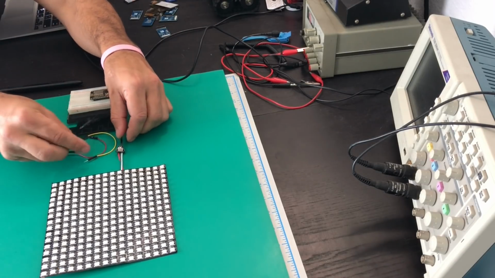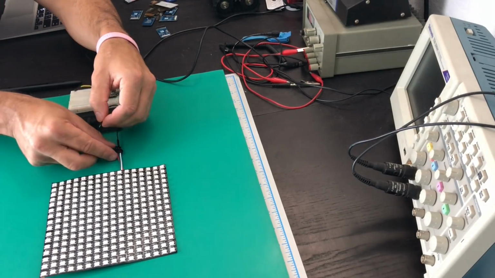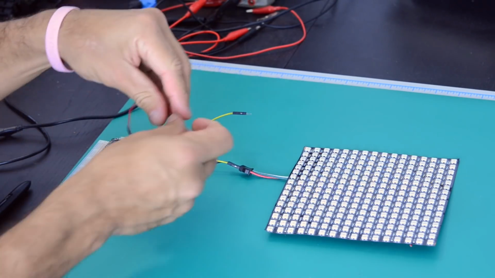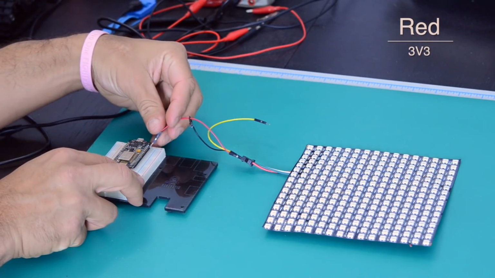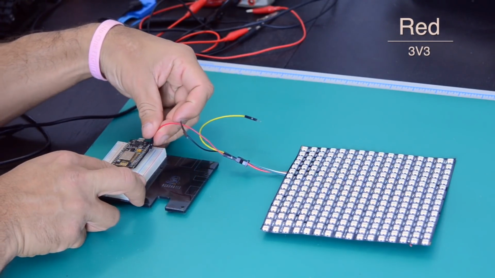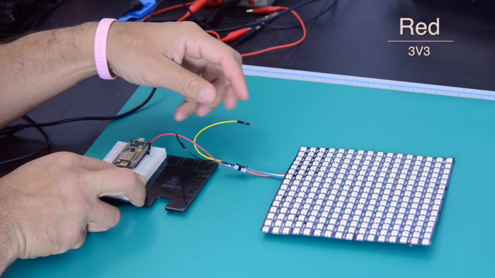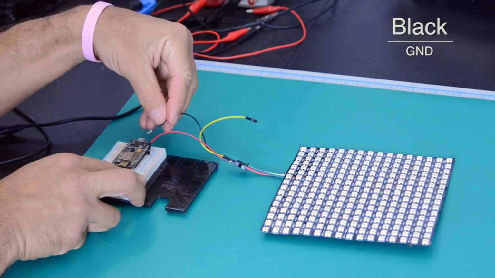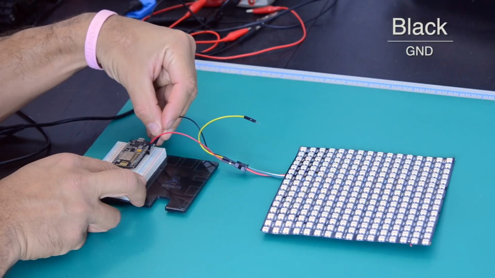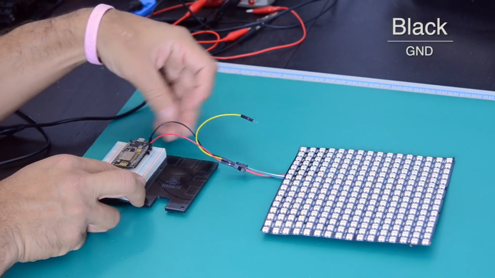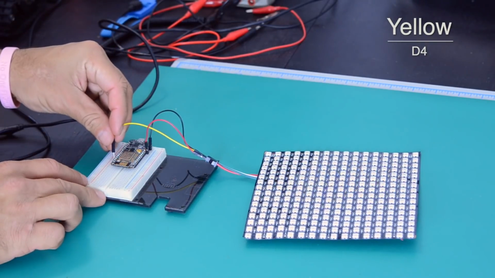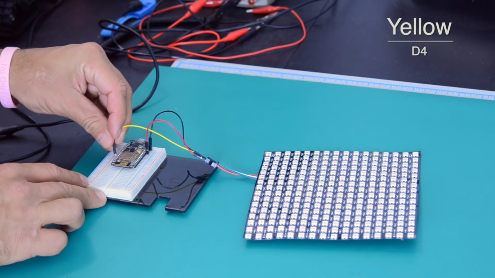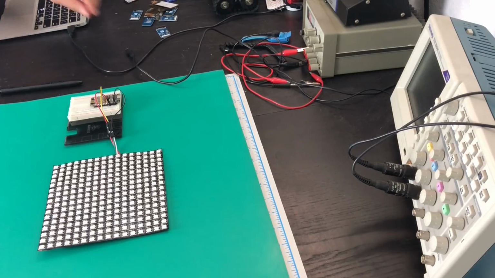Using jumper wires, I'll use the JST connector on the LED matrix and a breadboard to make the connections. I'll start with the red wire, which I'll connect to 3.3 volts. Next, the white wire out of the matrix I'll connect to ground. And lastly, the data signal, the green wire, I'll connect to pin D4 on the development board.